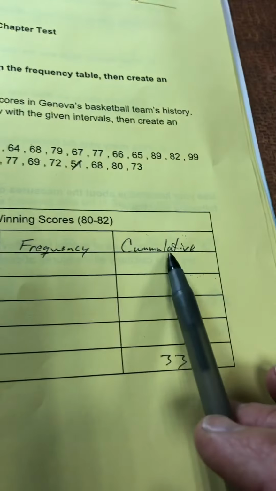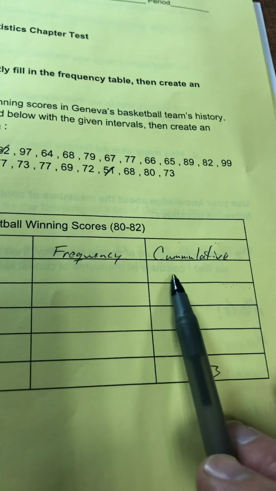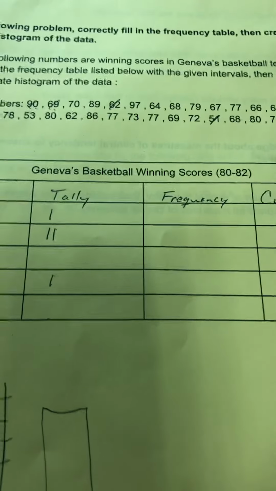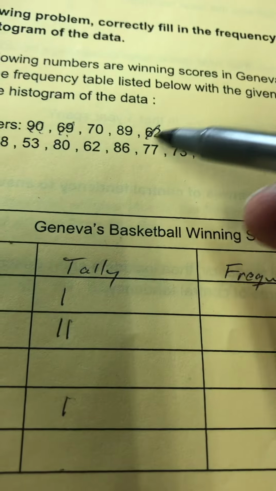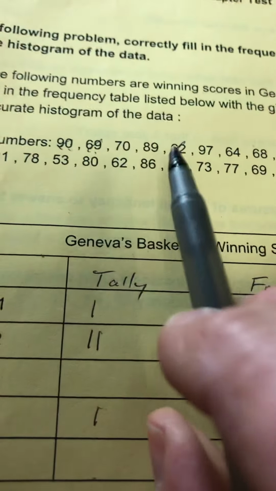And then the cumulative, you add up those frequencies, and they should all add up to 33 because there's 33 numbers. Don't totally blacken these out after you've used them. Just lightly draw over them because you're going to need to see these numbers later on for number 3.